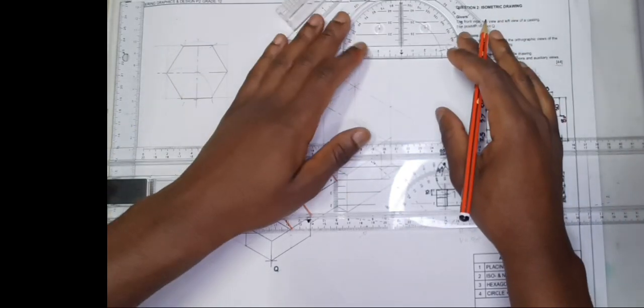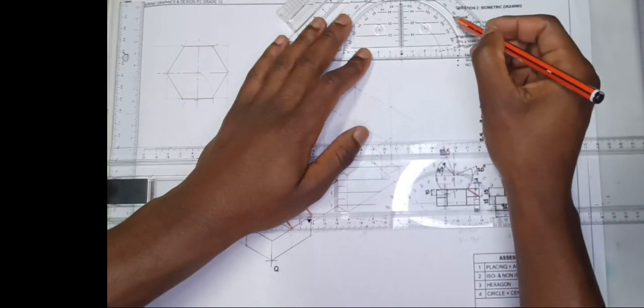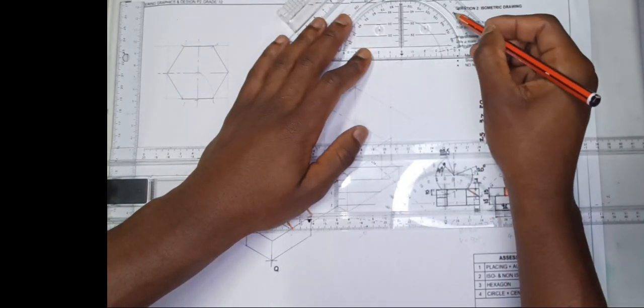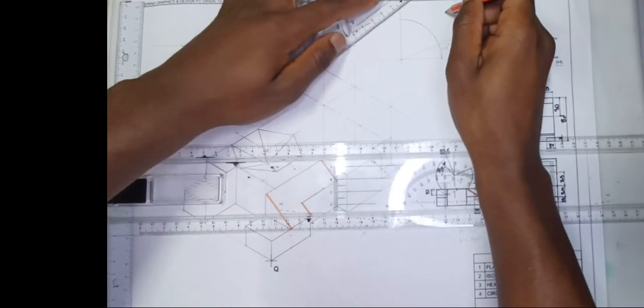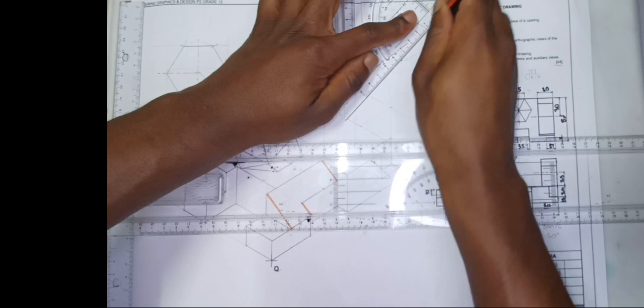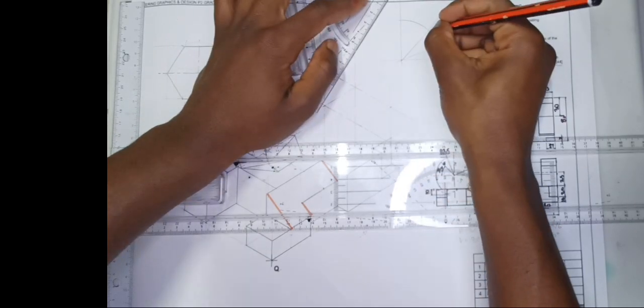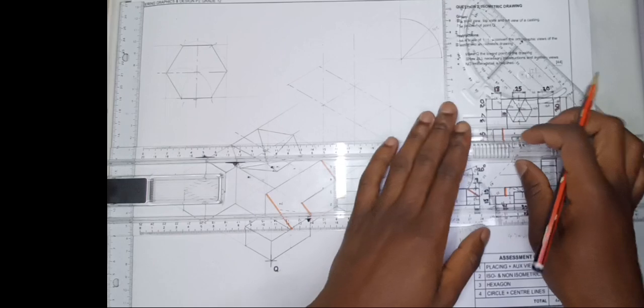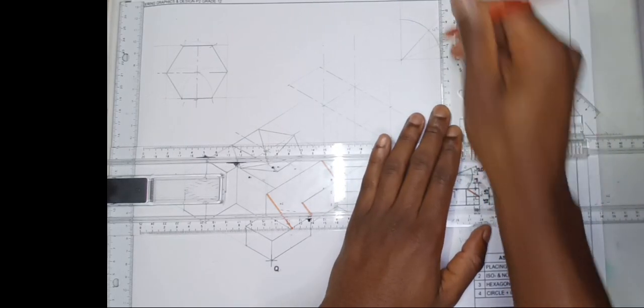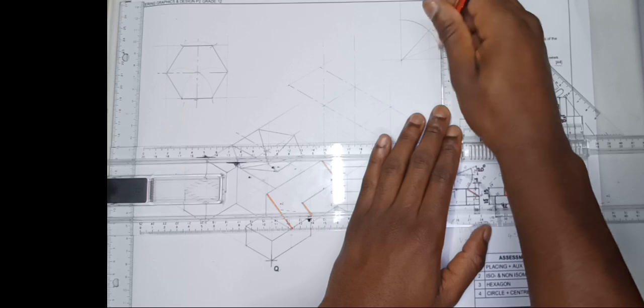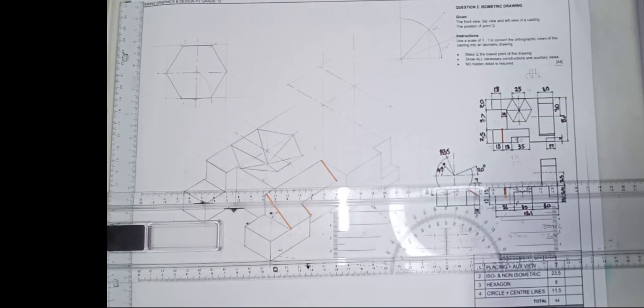Okay, and then also standing on the center line, this is 40. 45 is between 40 and 50, so this is 45 here. Okay, this is 45. So you only need this measurement here and this measurement here. So yeah, we will get to that.